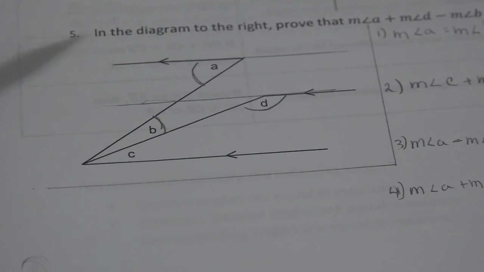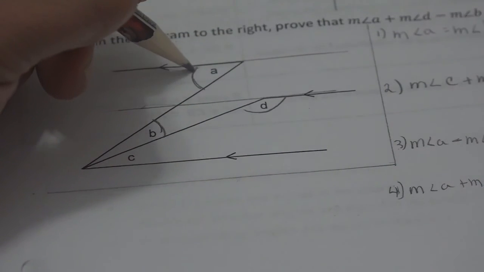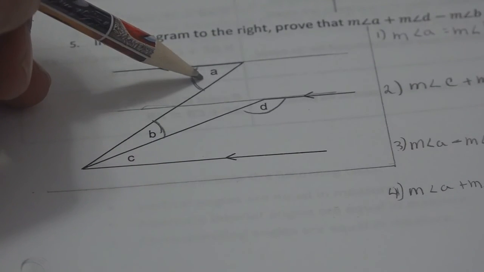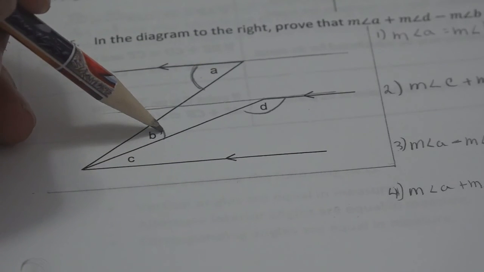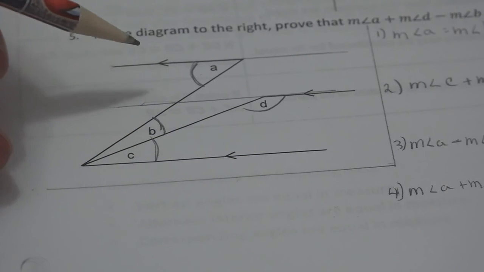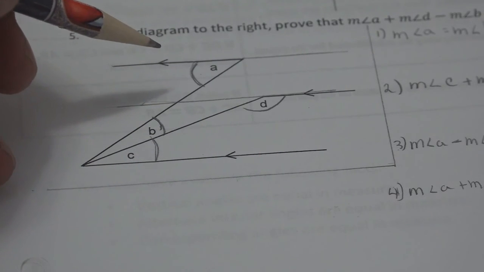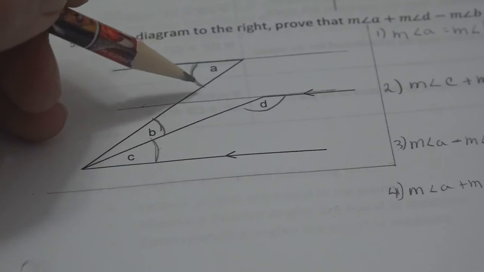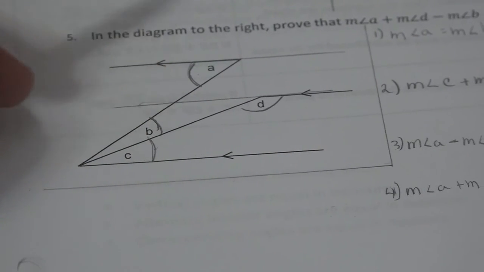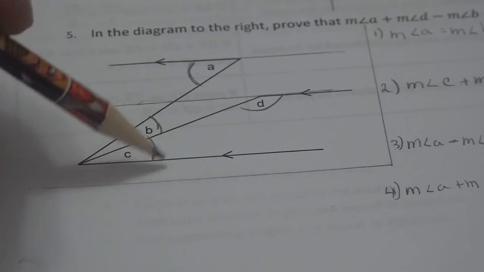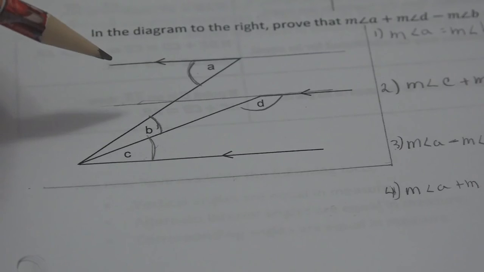Measure of angle A is equal to the measure of angle B plus the measure of angle C. How is that possible? Oh, Becker, you are estúpido. These are alternate interior angles. Oh, okay. So if parallel lines are cut by a transversal, then alternate interior angles are equal in measure.